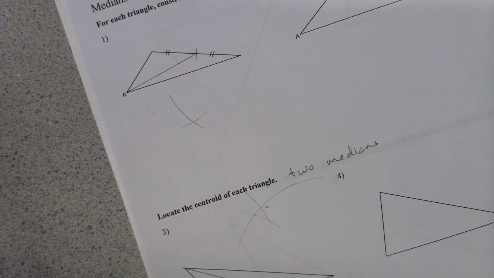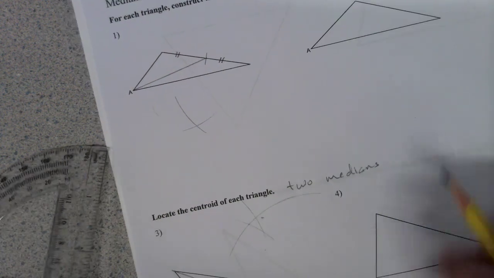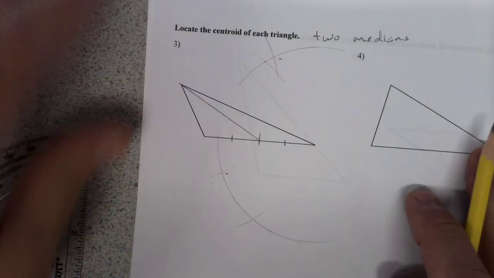So now I'm going to do those two. And I only have to do two. Oh, you can't even see. Should have said something.